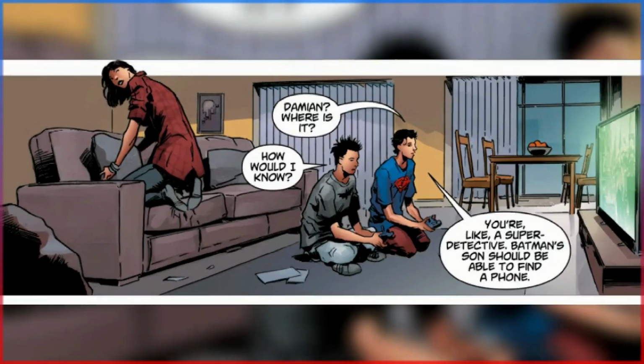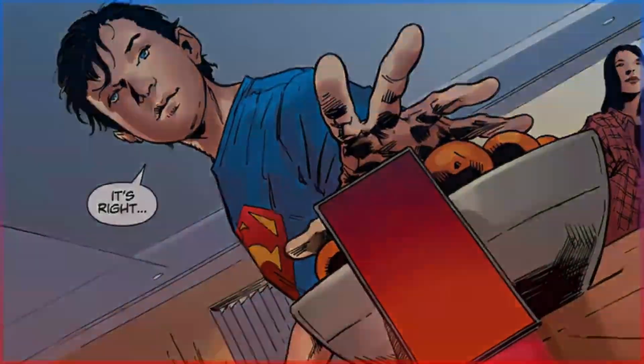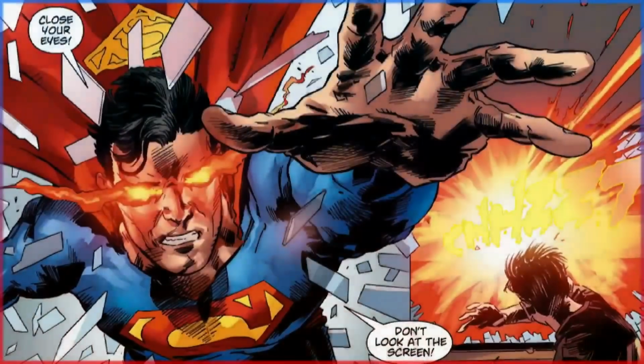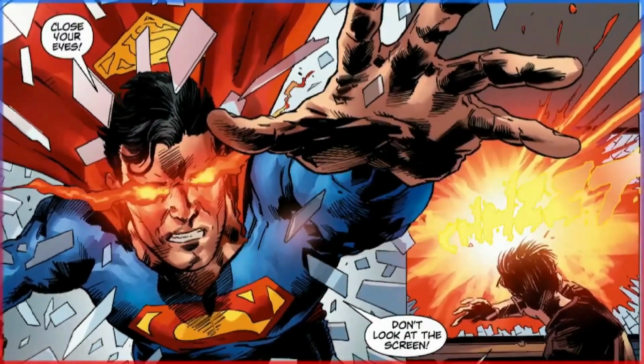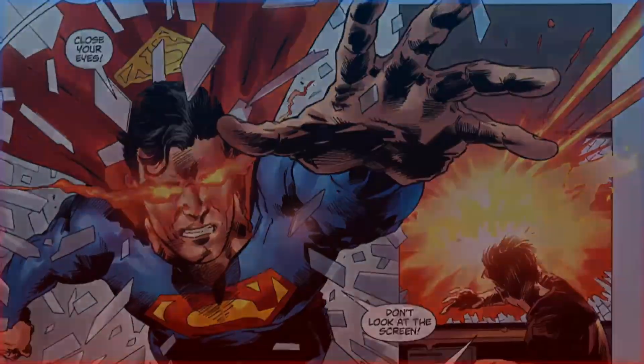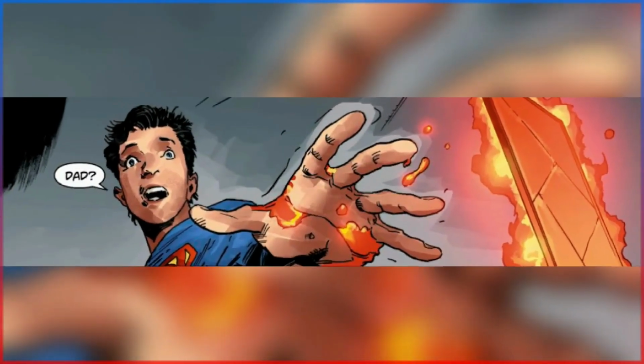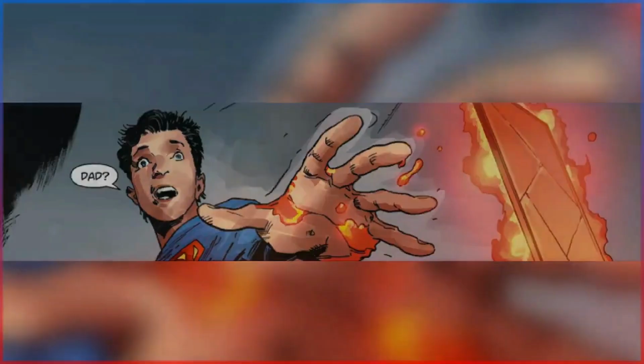Jonathan, and son of Batman Damian Wayne were all relaxing. As John went to check his phone, Superman then burst through the window and, like any good dad, proceeded to melt the kiddo's phone right in front of him with his heat vision. Honestly, good riddance. Sometimes I wish Superman would just come down and melt all of our phones.